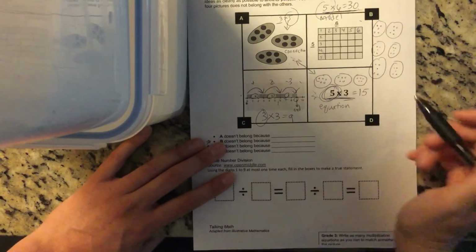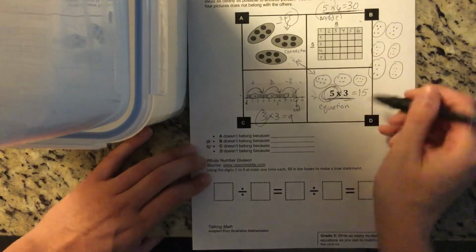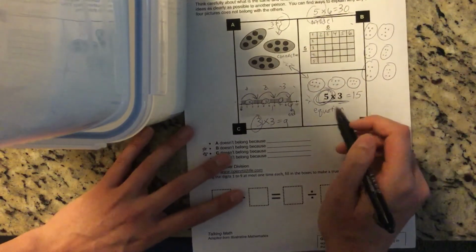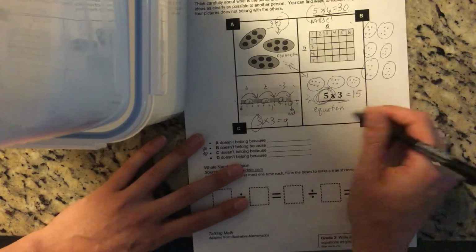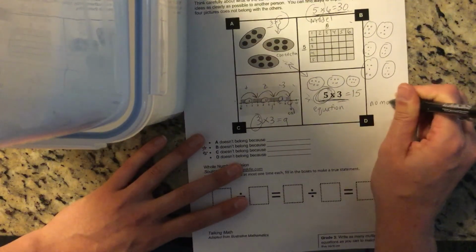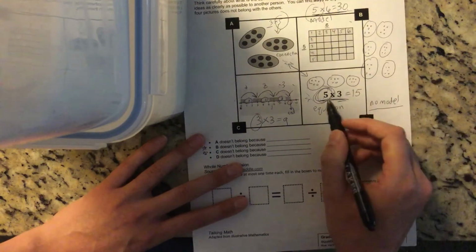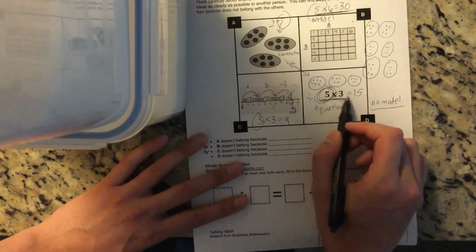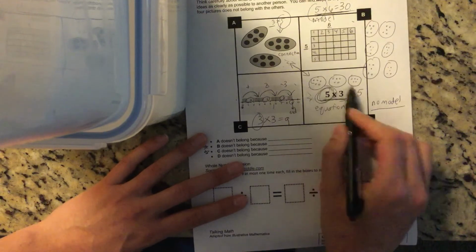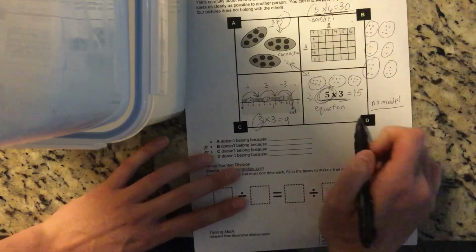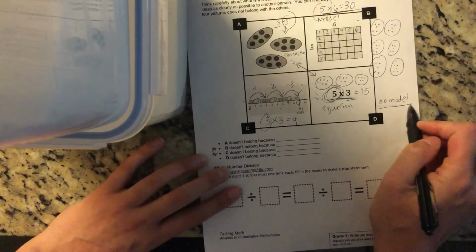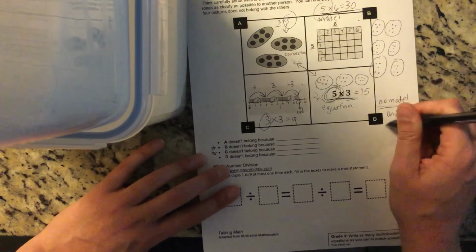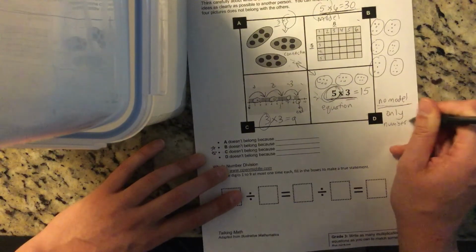Okay, so when I look at D, I can tell that, just by looking at all the pictures, this is the only one that doesn't have a model. I'm gonna write no model. If you forget what that means, that just means there's no picture that goes along with this equation. It's just numbers. It just said 5 times 3. I drew the models in. So I would say D is different than the rest because there's no model in it. It's just numbers, only numbers. It's a simple way of saying that.